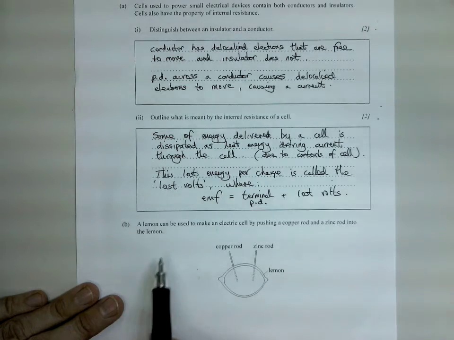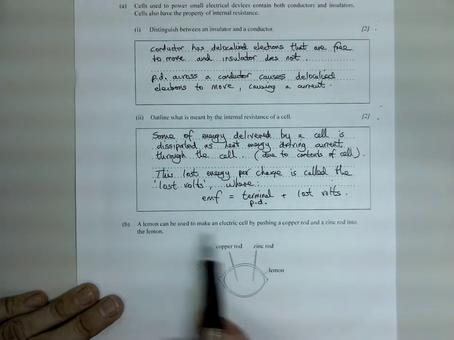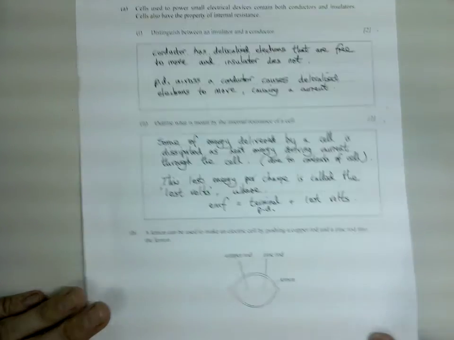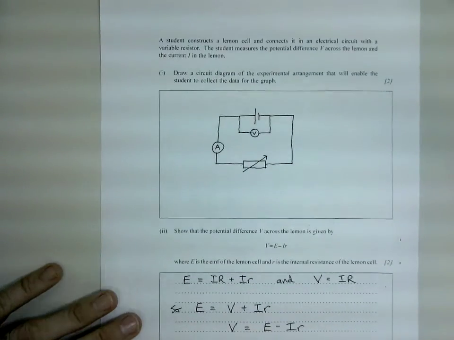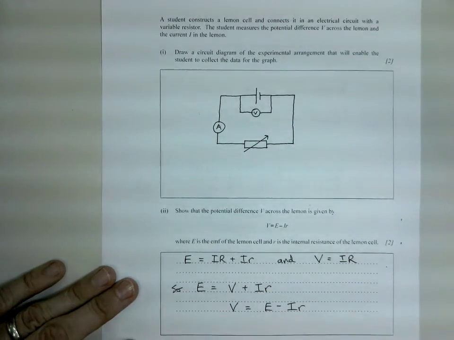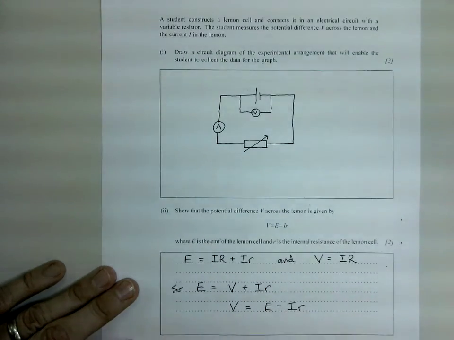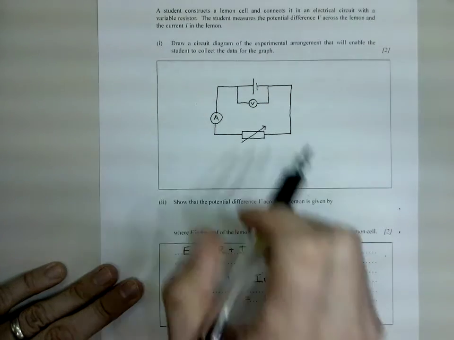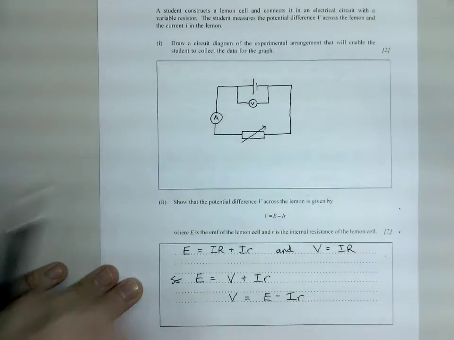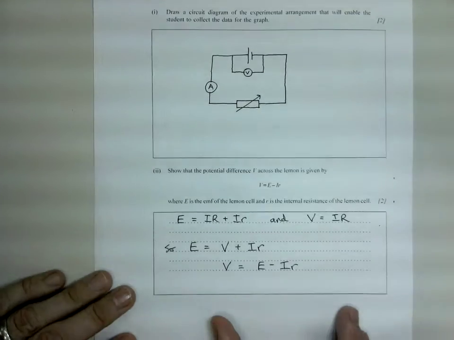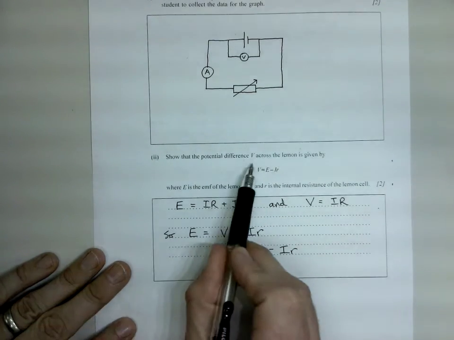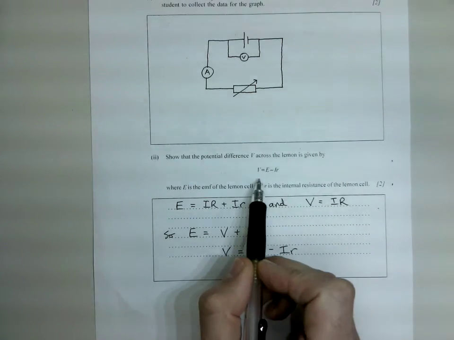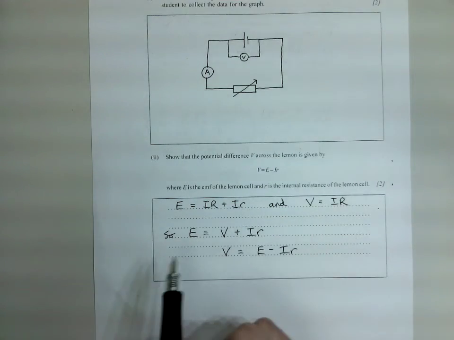It then goes on to look at how a lemon can be used to make an electric cell. And if I just turn over the page, the first part here is to draw a circuit diagram of the experimental arrangement. The marking points are the voltmeter in parallel and the ammeter in series. So that's relatively straightforward. The next one: show that the potential difference V across the lemon is given by V equals E minus I times small r.